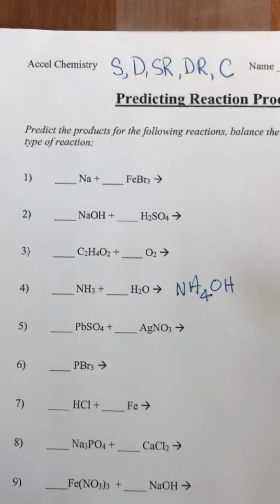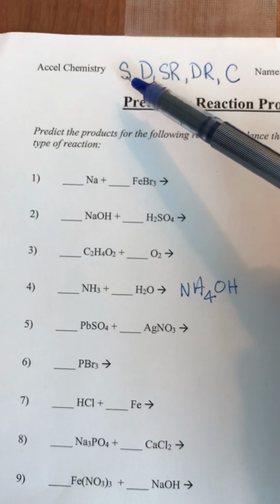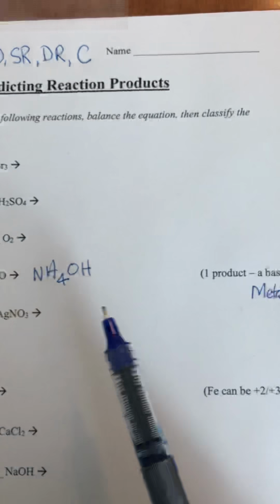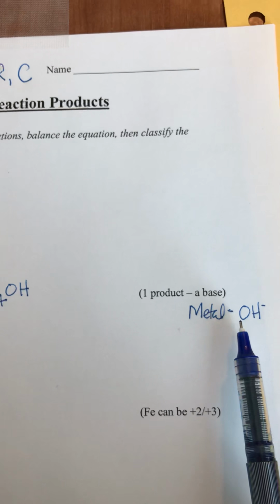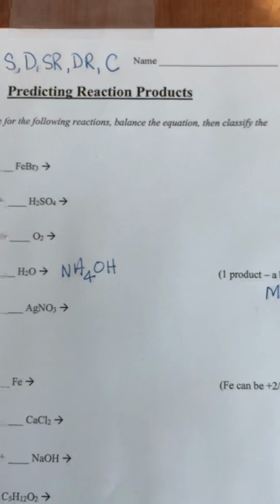So that is how you predict a product when it's a synthesis one, right? When you know you're making one product. And in this case, we needed to know that it was a hydroxide that we formed. All right?